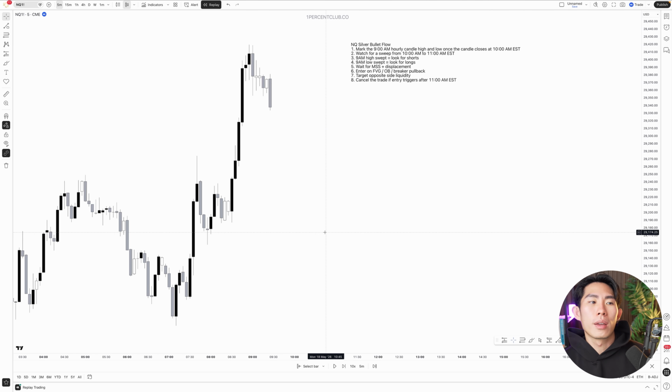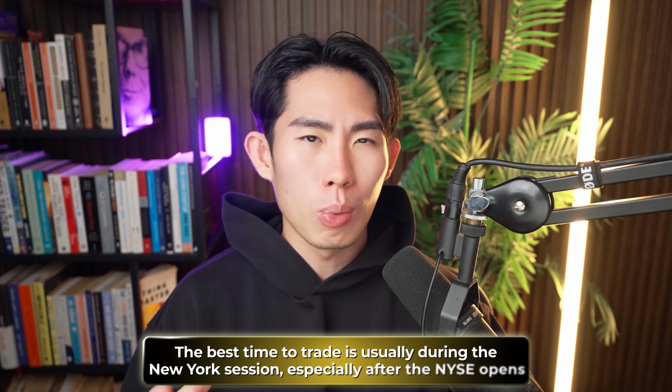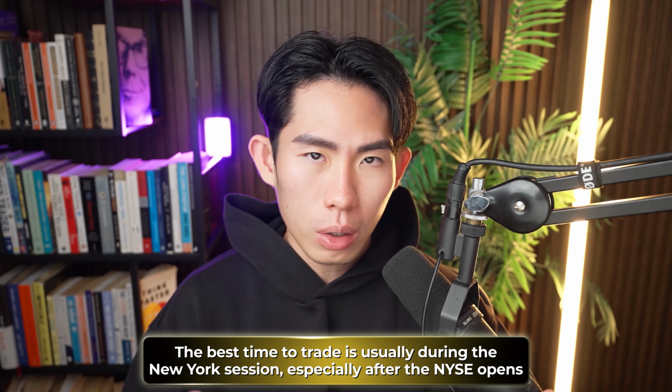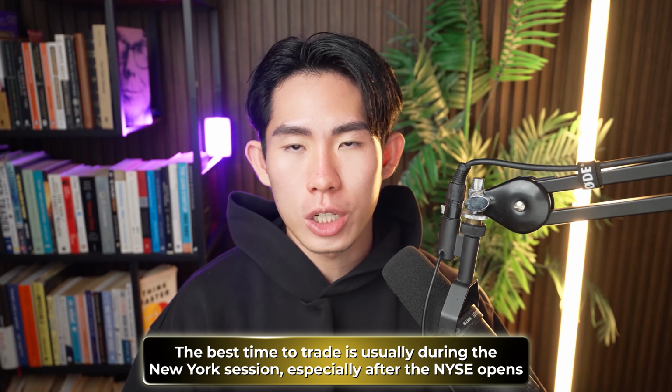So this right here is how you can apply the Silver Bullet strategy to NASDAQ or for indices in general. The first thing you want to make sure is that you are trading at the right time, right? So like I said, timing is so important. Ideally, if you're trading NASDAQ or any other indices, the best time to trade it will probably be sometime during the New York session, right? Sometime after the New York Stock Exchange has opened.